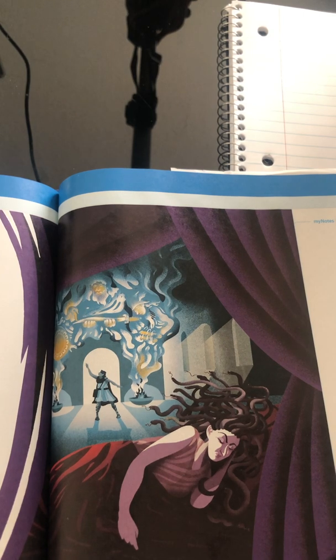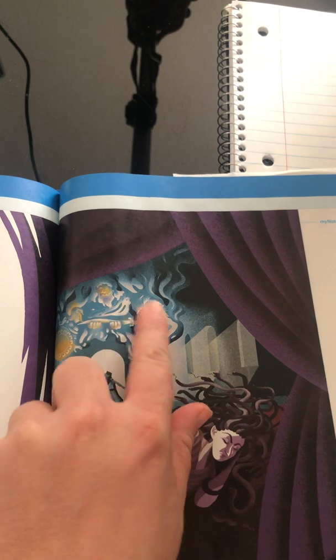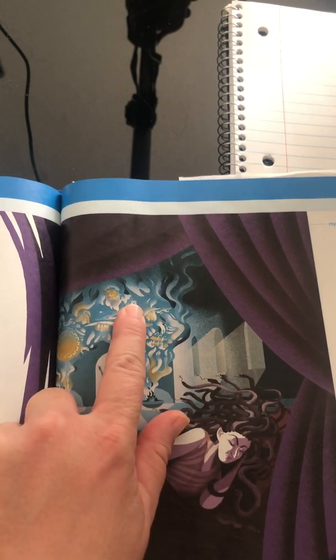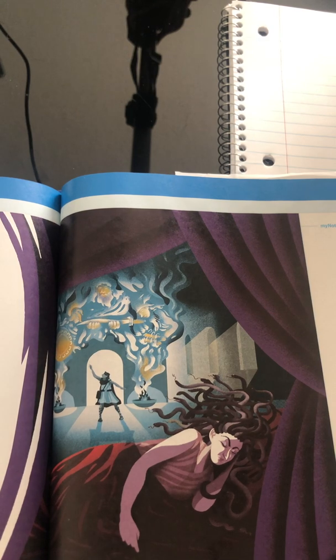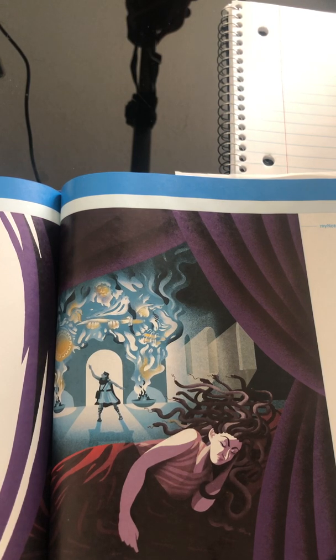Okay, so they're the ones that are in the smoke. They are gods, they're larger than life. While the top half of them looks like a human, the bottom half looks like a cloud or a mist coming up from a fire.